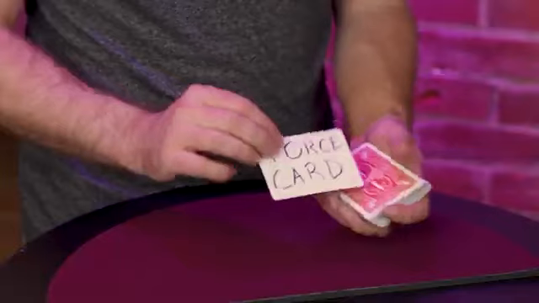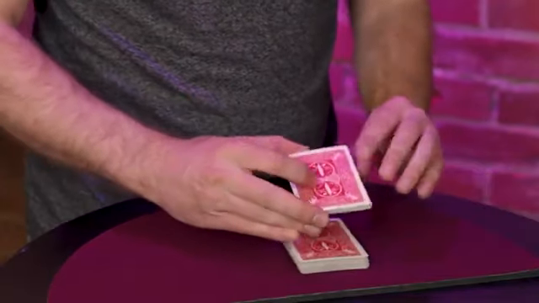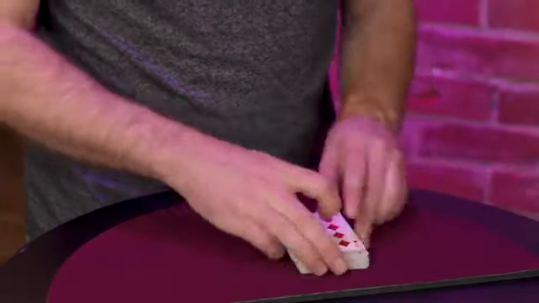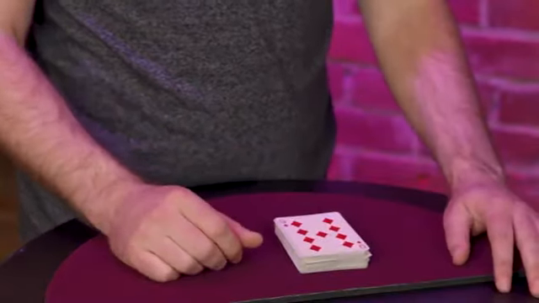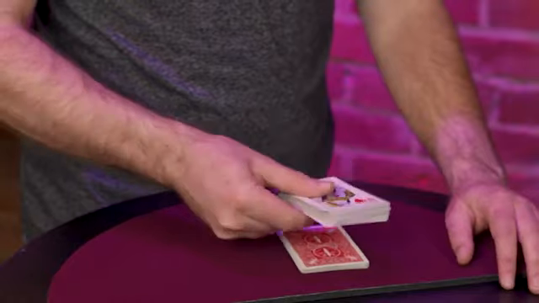This is called the Cut Deeper Force or the Balducci Force, created by Ed Balducci. The card that you want your audience to select is going to be right here on the top of the deck. Have them cut a small packet of cards and then turn it face up. Now, this is where it often gets the name the Cut Deeper Force. You tell them, cut a little bit deeper and pick this up and turn this over.